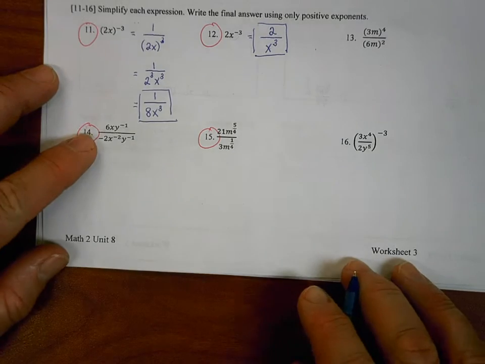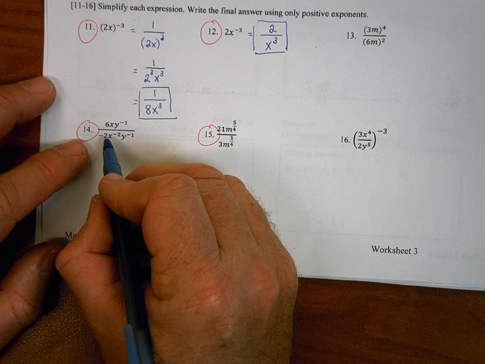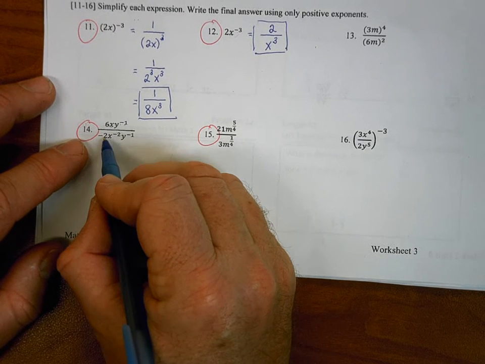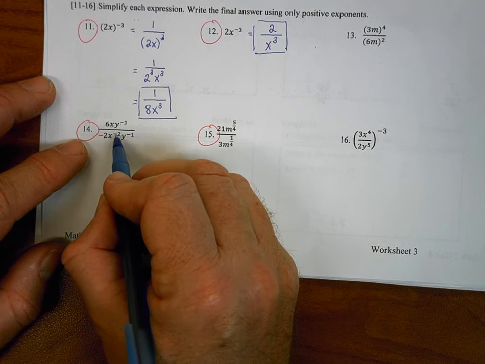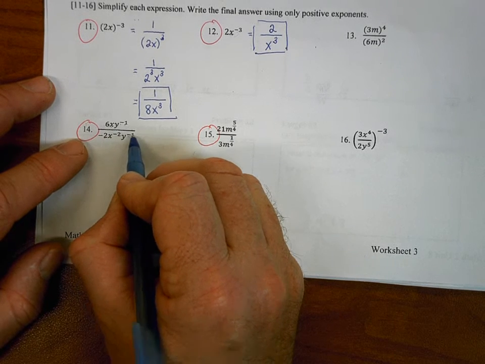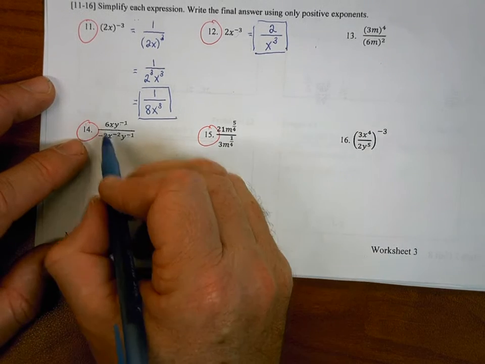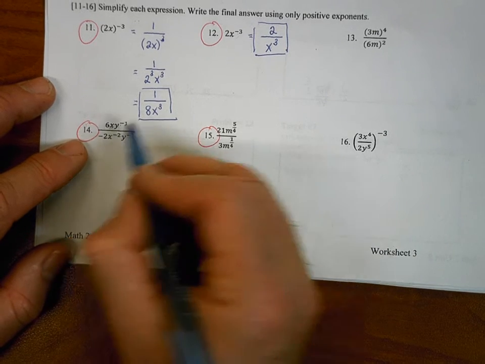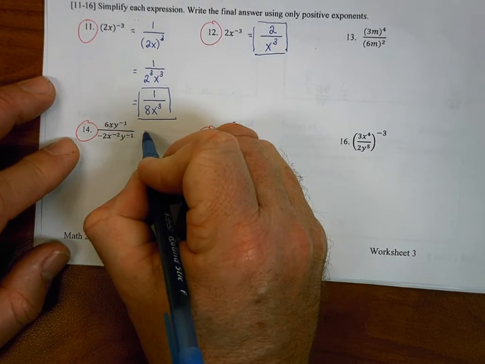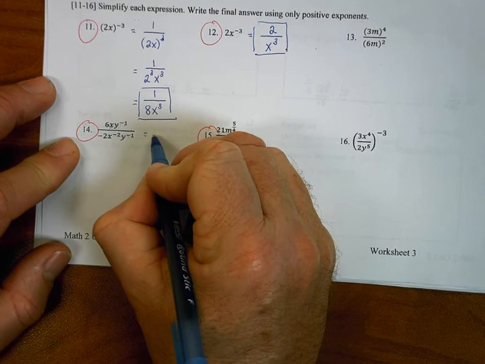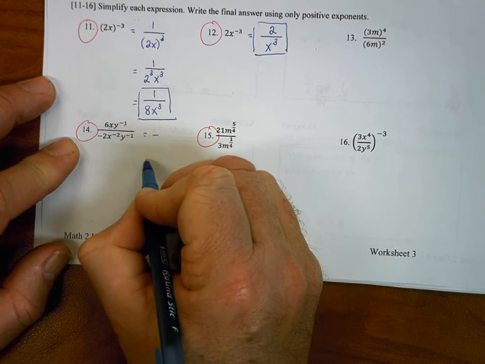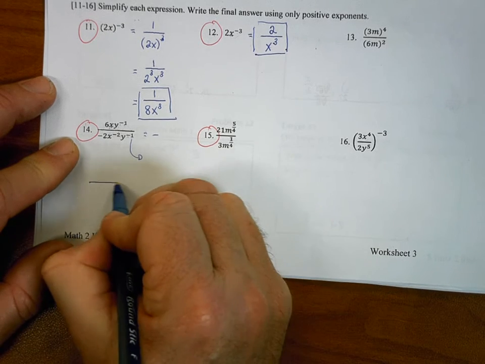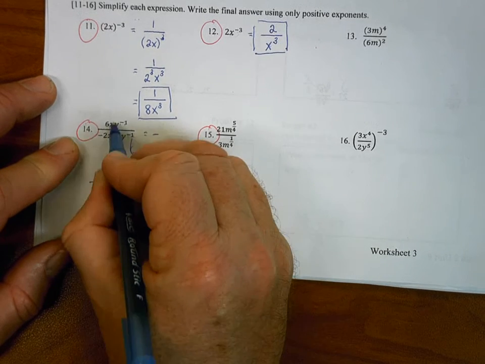Number 14, we have 6xy to the negative 1 power. We're going to divide this by negative 2x to the negative 2 power y to the negative 1 power. Okay, so in this particular problem, the first thing that I'm going to do is rewrite the problem using only positive exponents, and then I'm going to simplify the problem out. I'm going to give myself a little bit more room, so I'll rewrite it down here.